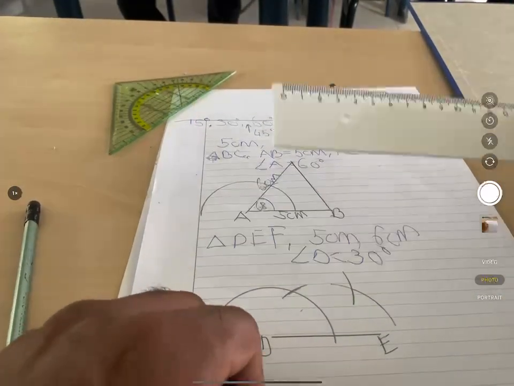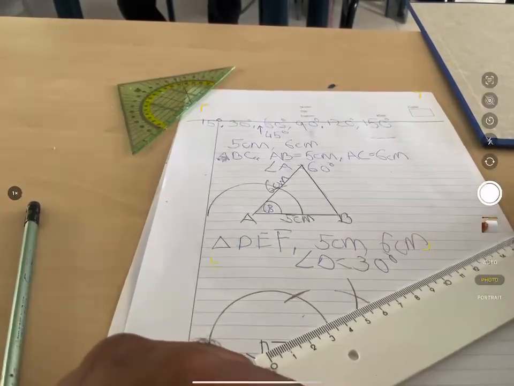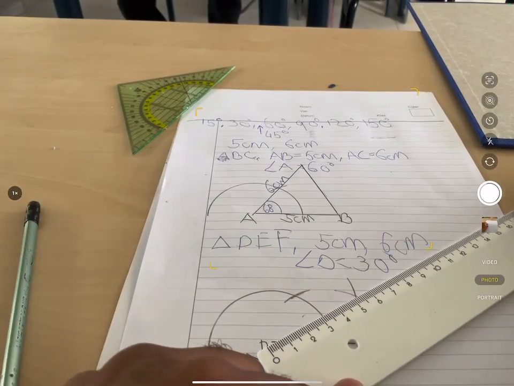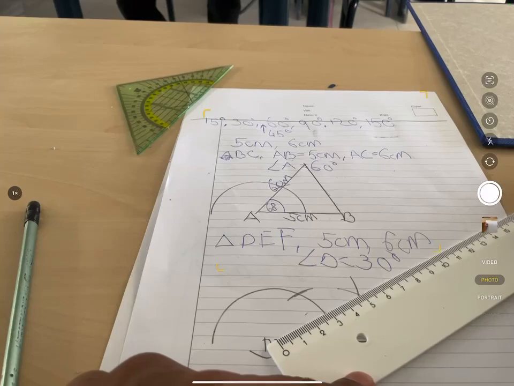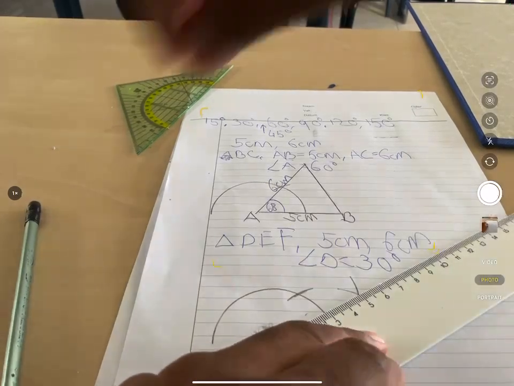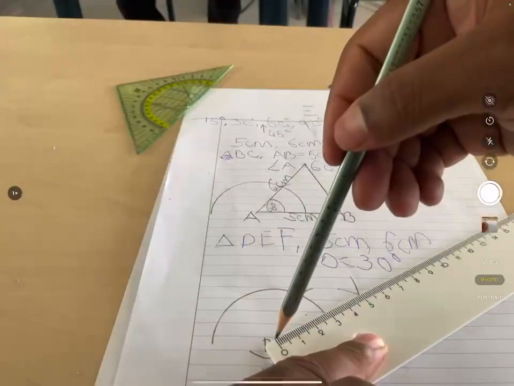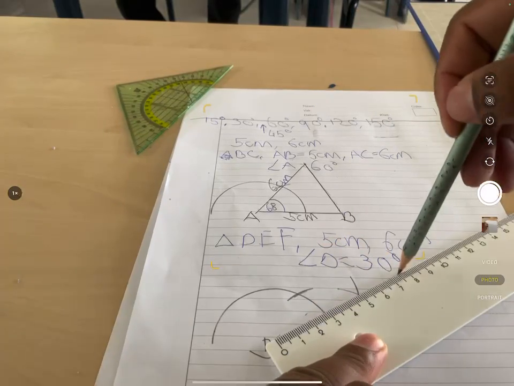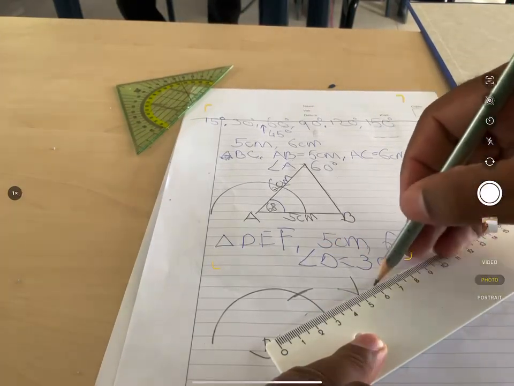And that one is the 30-degree angle. Oops, 6 centimeters. I made mine too long. You're a 6.